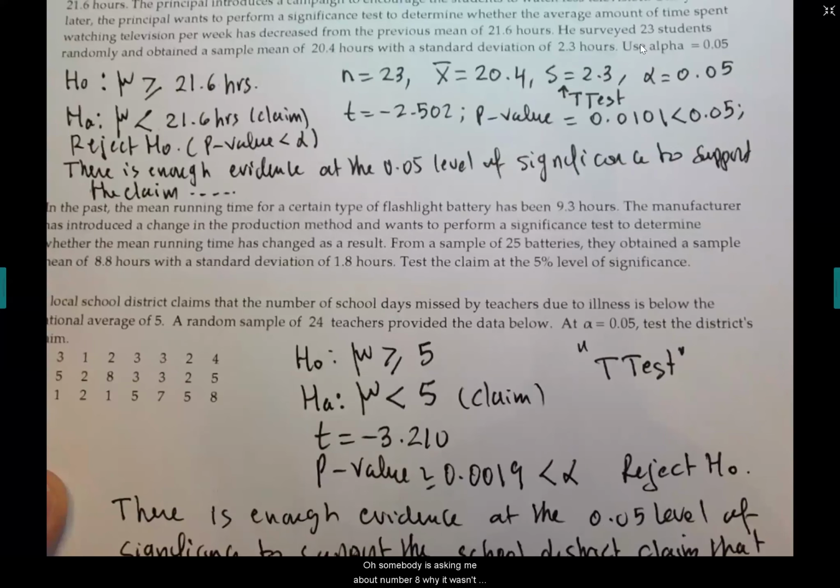Somebody is asking me about number 8, why it wasn't an H0. Yes, they started and said it is 9.3 hours, but the one asking the question is asking whether the mean running time has changed. You follow the question, you don't follow what they say at the beginning. It's whatever the claim is. The claim is someone wants to check if this has changed. That means it's not the same. Good question.